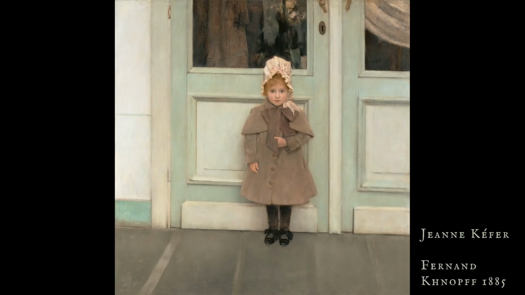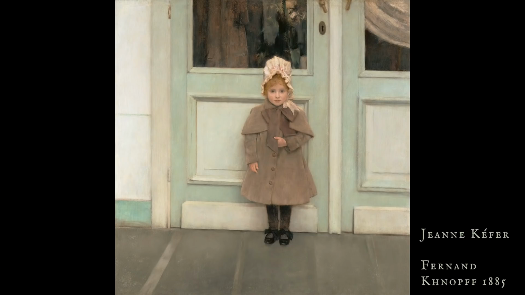So let's take a look at this first painting here of this little girl in front of these blue-green doors. And the color in the doors is very subtle. It's very beautiful. It works well. It looks very natural. And yet, if an amateur were to paint it, they may paint those blue-green doors much stronger than they really are.